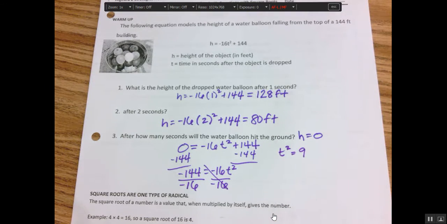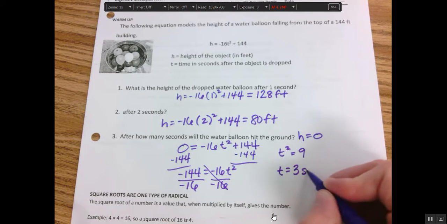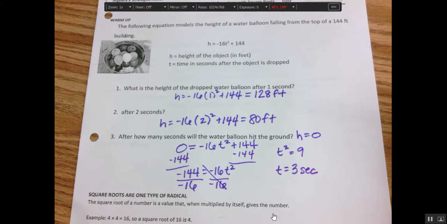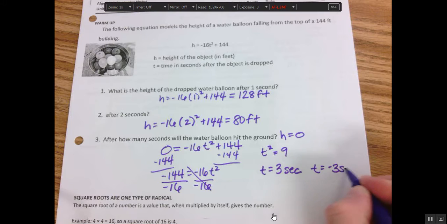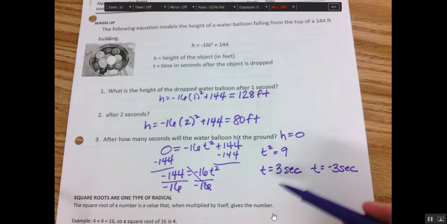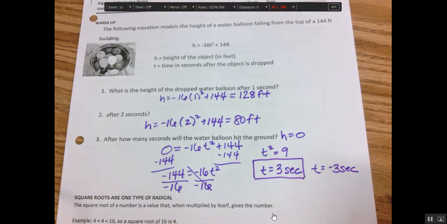And so a lot of you just got to t equals 3 seconds. But is there another number that you can square to get 9 besides 3? Besides positive 3, squared is equal to 9. It could be negative 3 squared is 9. But would that make sense, that in negative 3 seconds the water balloon hits the ground? So mathematically, there's 2 solutions, but because it's a word problem, we take the one that makes sense. Okay?